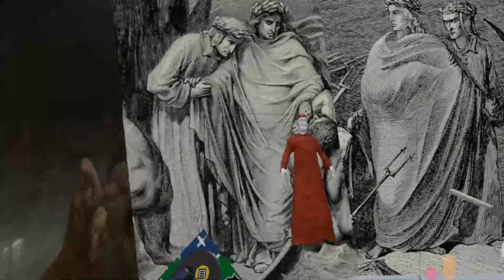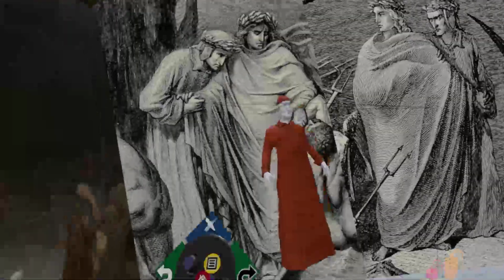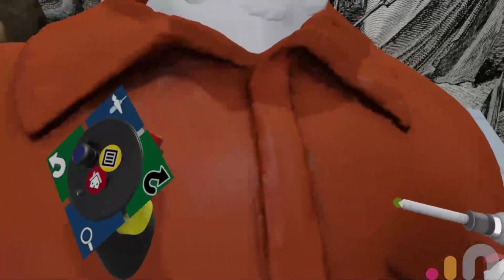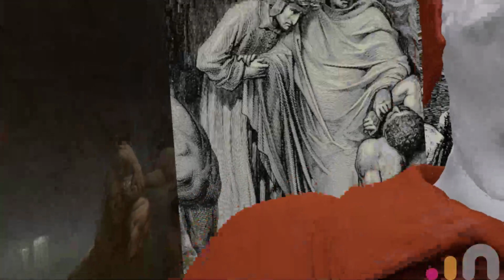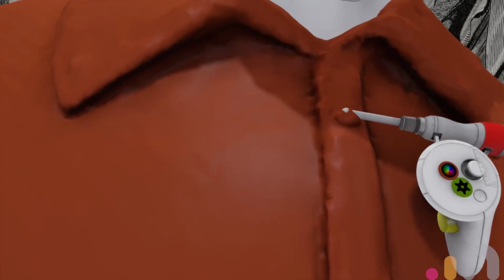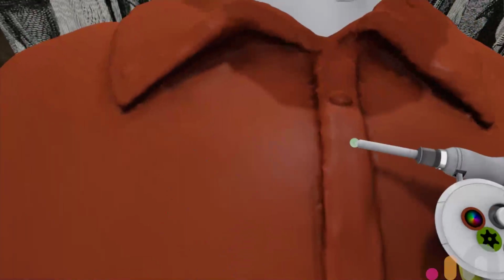Now there it is, which is pretty tight. And just because of buttons, maybe I shouldn't be doing this. I wanted to add a couple of buttons to his shirt. Oh boy. I don't know if it's worth it.